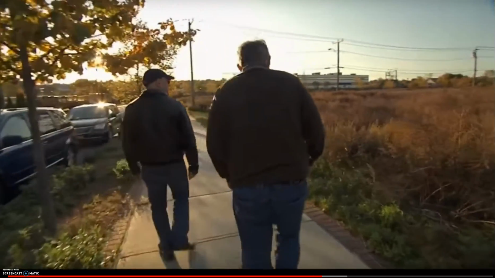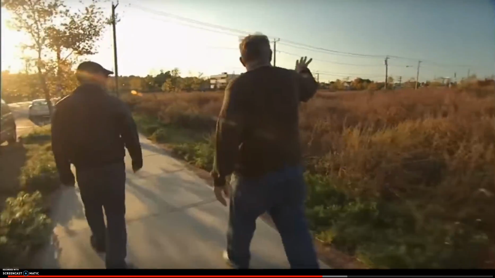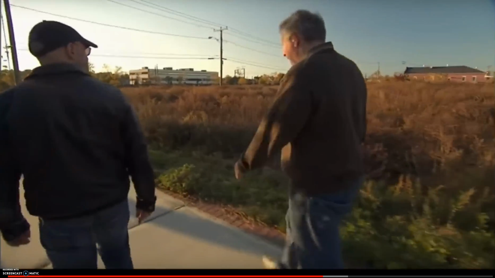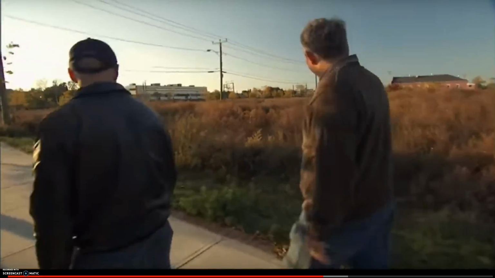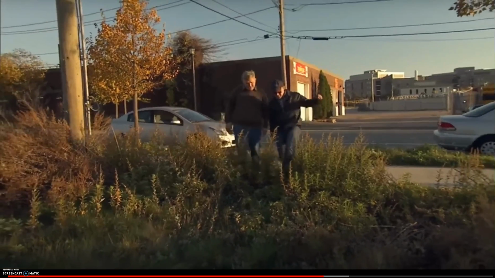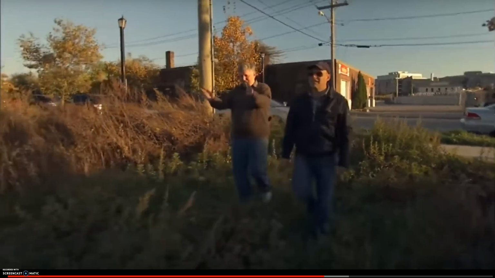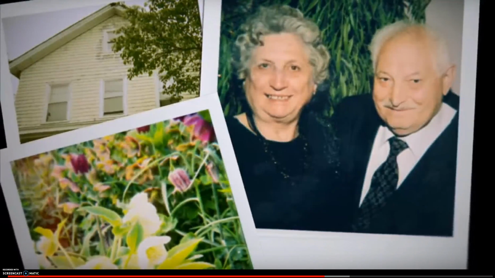Right here, there used to be about 30 homes. This vacant lot right here is where your parents' home was. Exactly. These were all well-kept backyards, pull right into the driveway, and right off the bat, we had my father's wonderful plants.